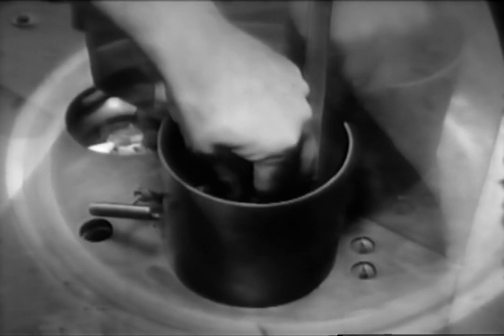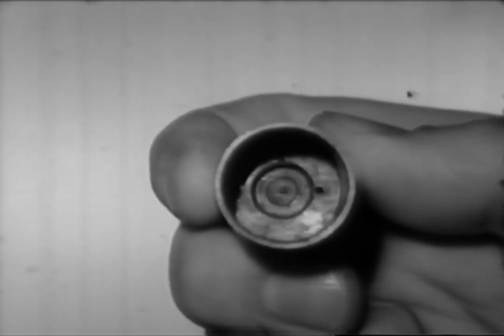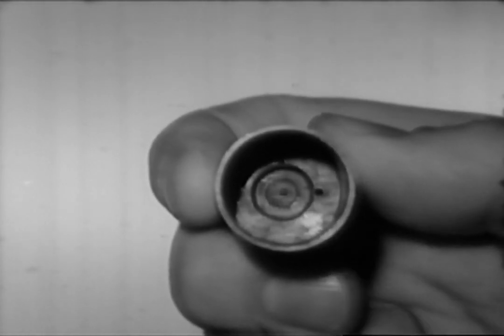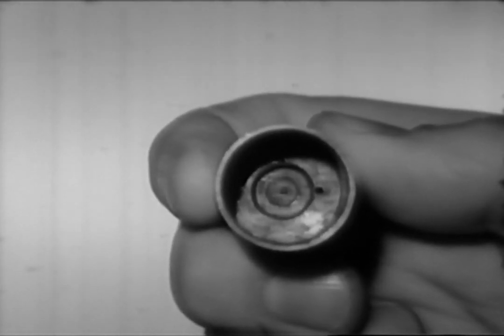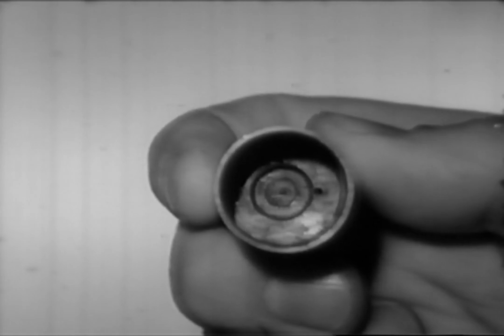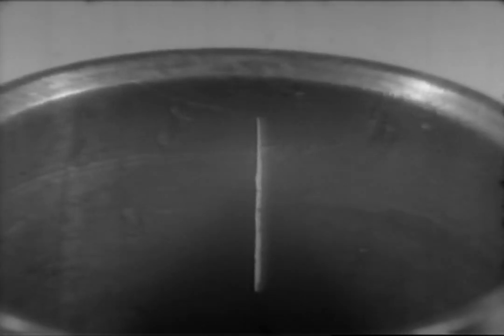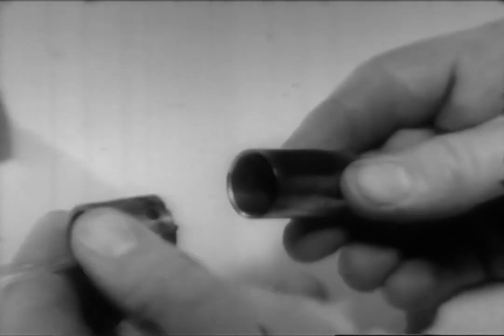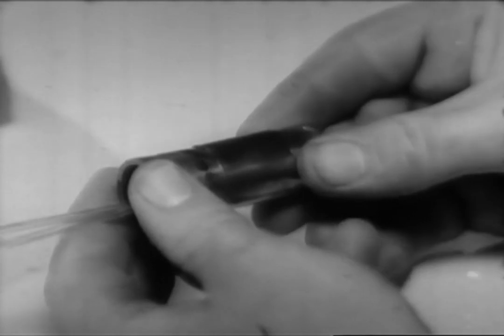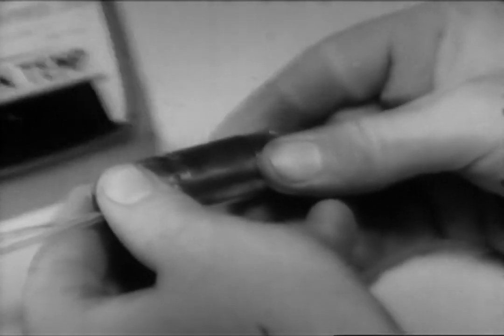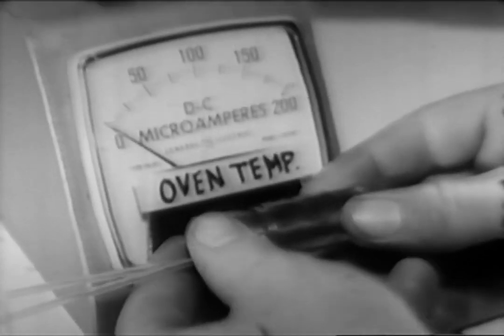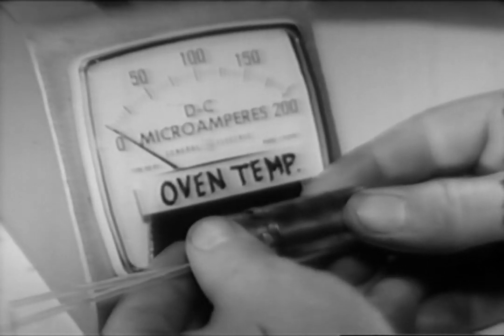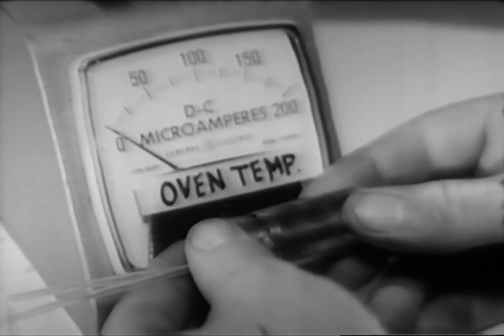I'll remove the oven from its heater. When the potassium is heated, it fills this box with vapor. Here's the oven slit. The oven is closed by this lid, which has a thermocouple calibrated so that this meter reads full scale when the oven is 400 centigrade degrees above room temperature.